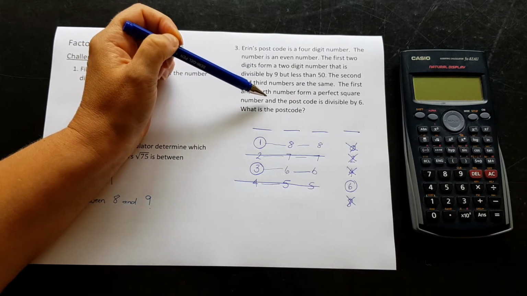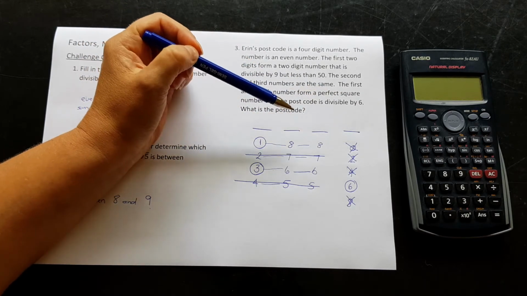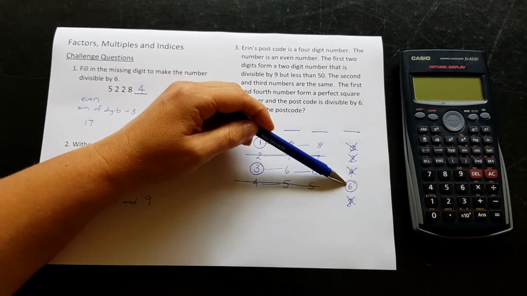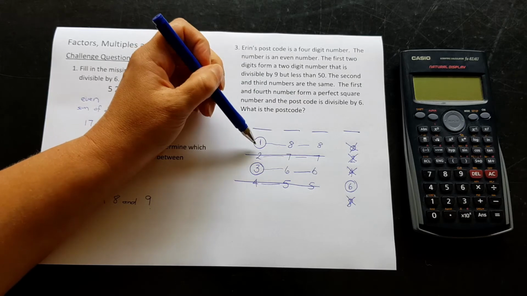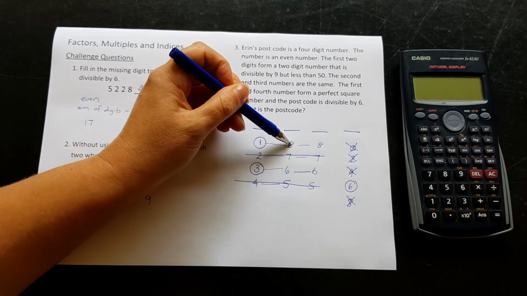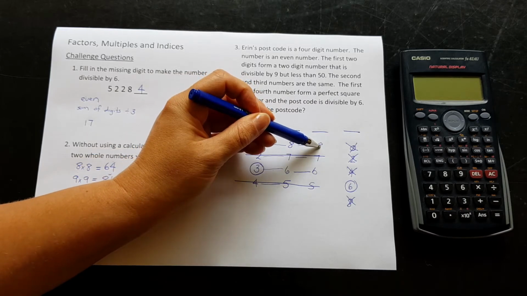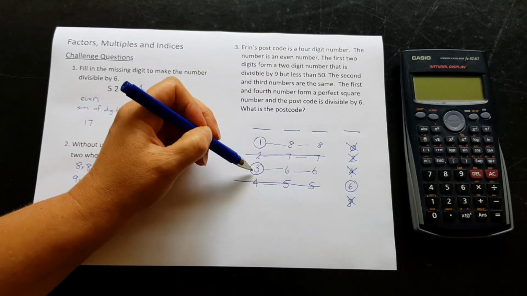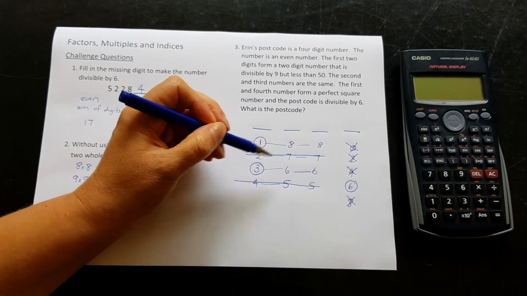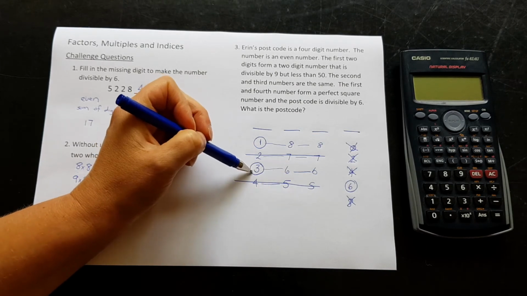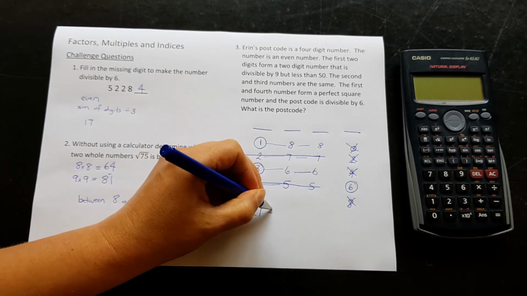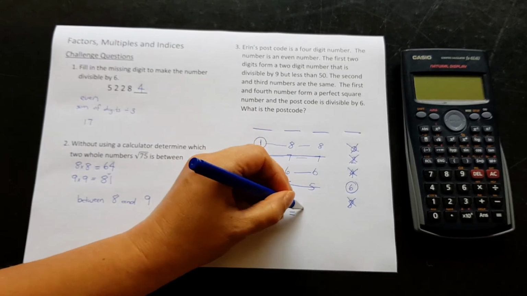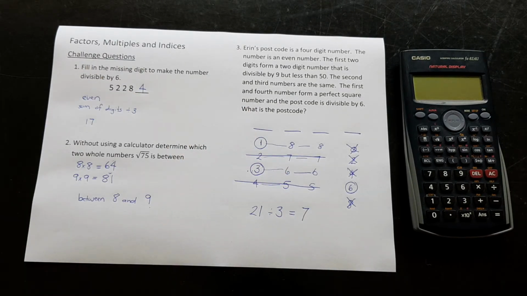The postcode is divisible by 6. So to be divisible by 6, it has to be even, which it's going to be because I have a 6 here. And the sum of the digits has to be divisible by 3. Well, let's add up what we have here. 1 plus 8 is 9, plus another 8 is 17, plus 6 is 23. That does not divide by 3. Okay, let's hope our other combination works. 3 6s are 18, 19, 20, 21. 21 does divide by 3, meaning that that is my answer.